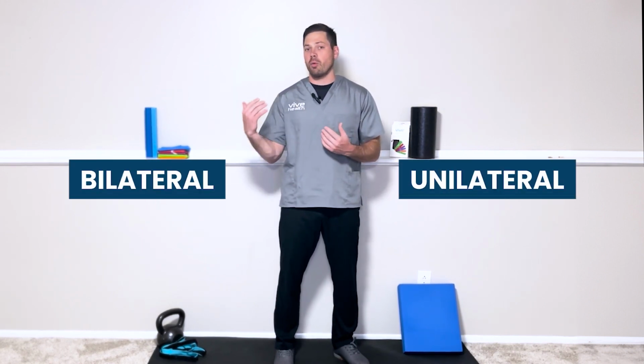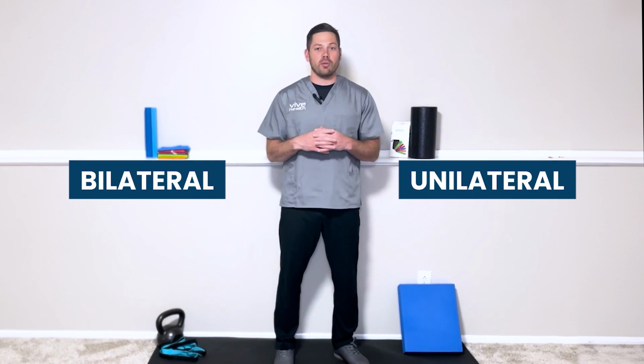So all three of these conditions are going to present a little bit different, but the biggest thing to note here is these are typically gradual onset conditions, those that happen over time as we age. Typically what we're going to see with all three of these conditions is generalized stiffness of the lumbar spine. It can either be bilateral or unilateral. You might feel it more strongly on one side, or it might feel more central to you.